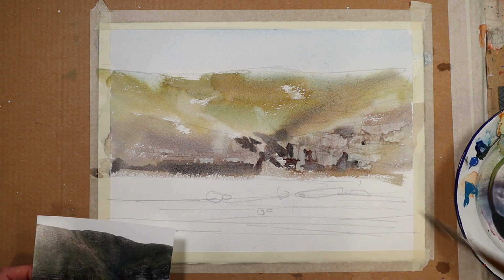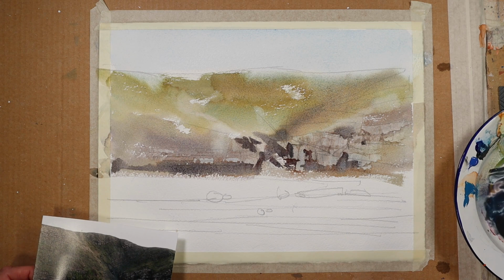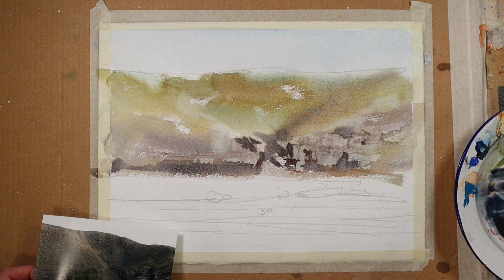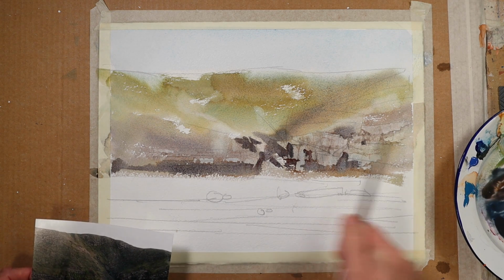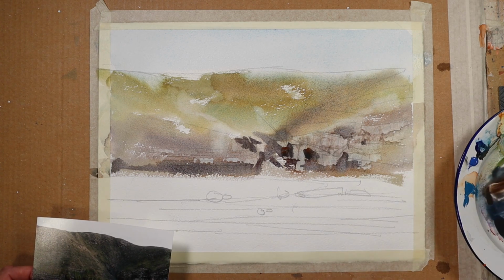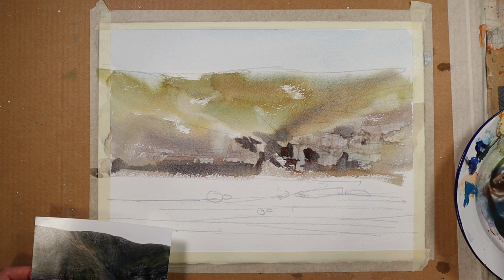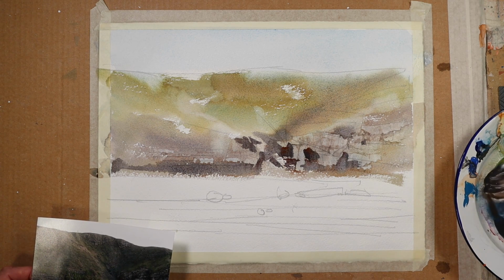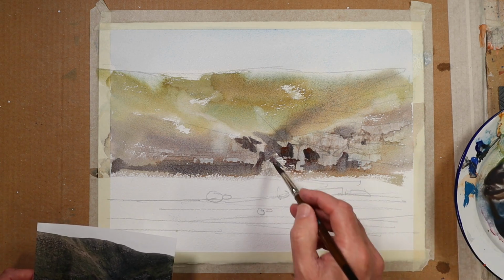I always have to say this, just in case somebody watching is not aware that I paint in the loose style. I'm not looking for a photographic likeness here. This is how I approach this subject matter in the loose style.